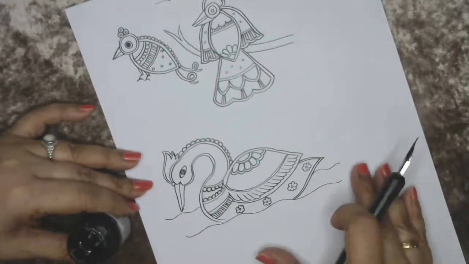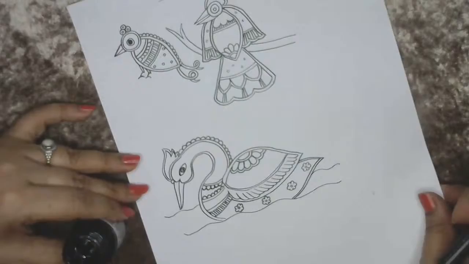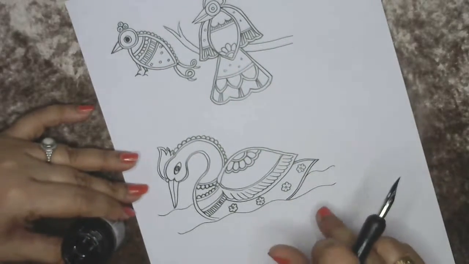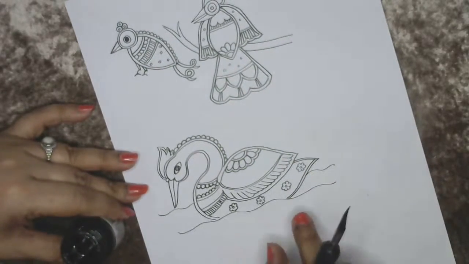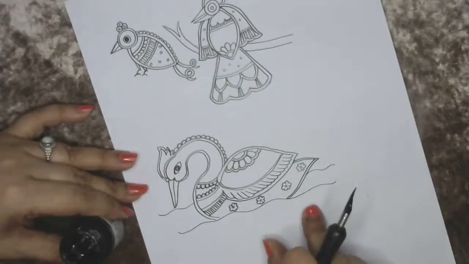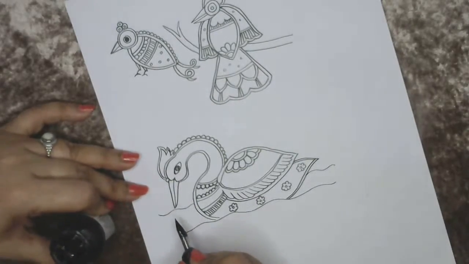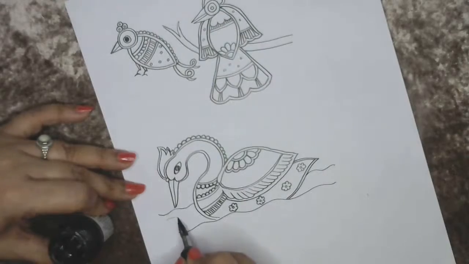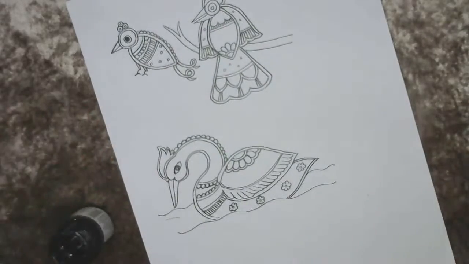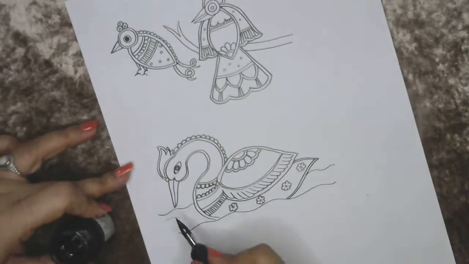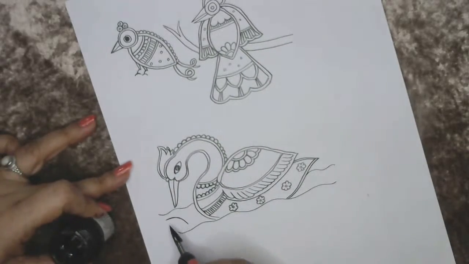Okay. So far we are here and we made a tail and it is floating in the water. So we have not made the base of the bird. So this is how we do here. We are just making a small leaf shape.